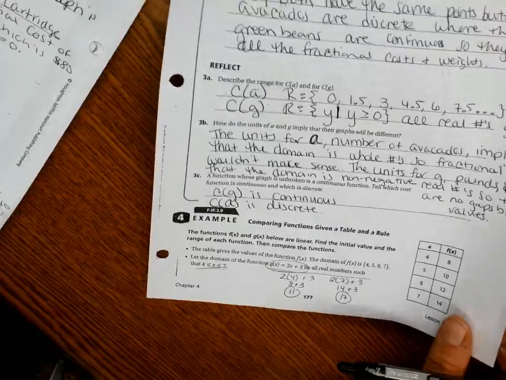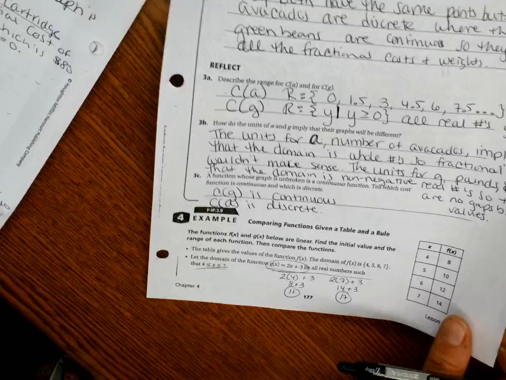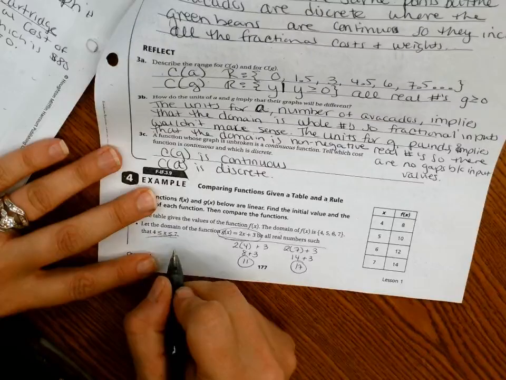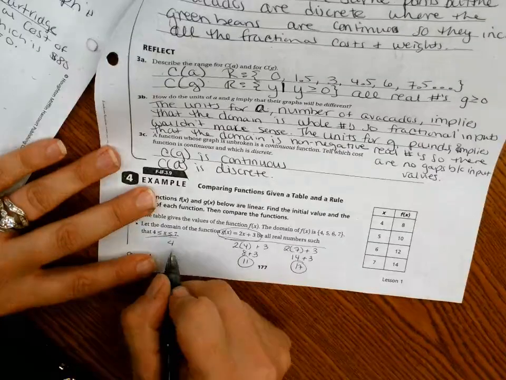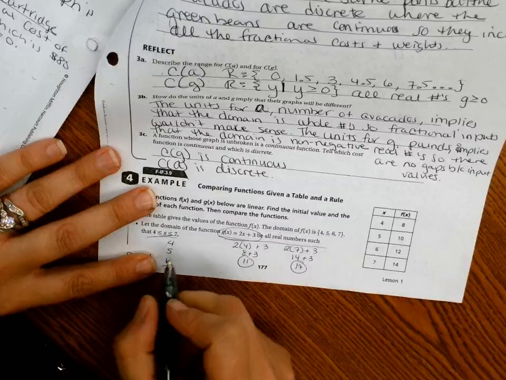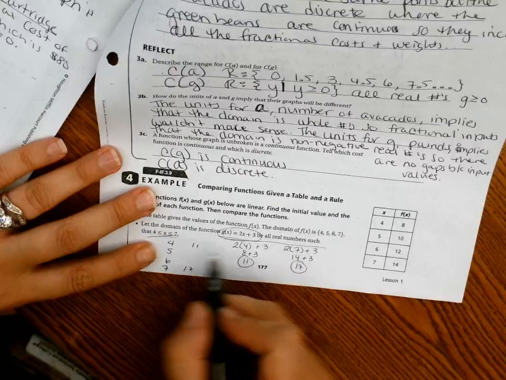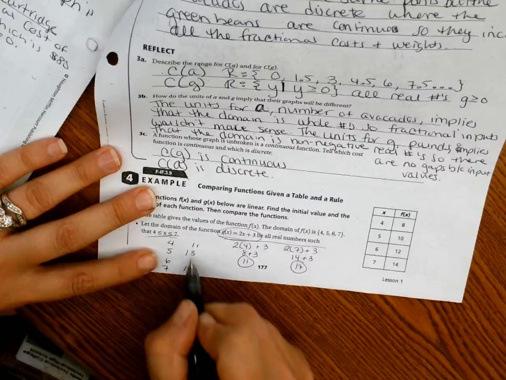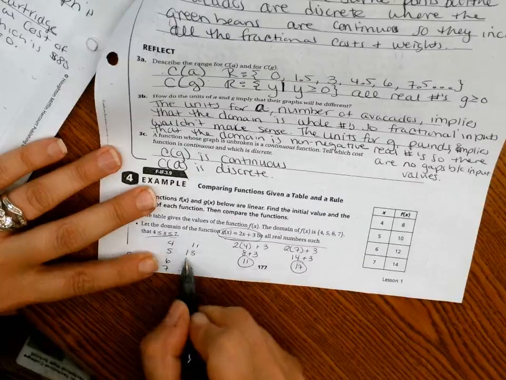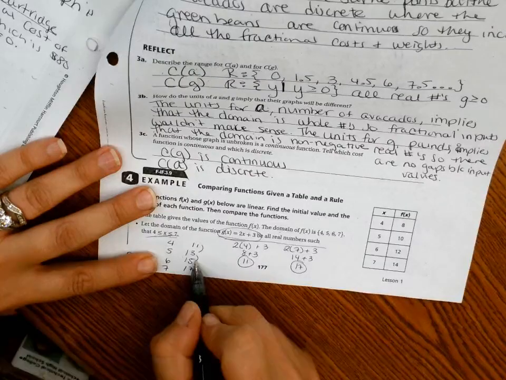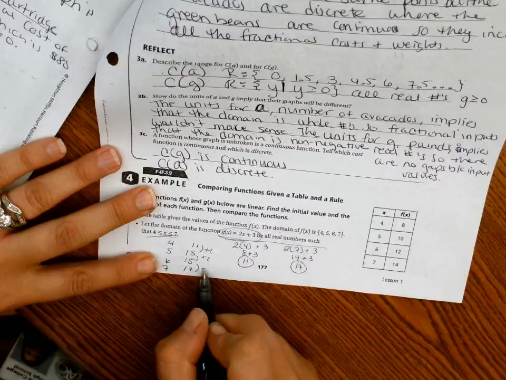G of x, if we're plugging in a 4, 5, 6, 7. So for 4 we got 11. For 7 we got 17. If we plugged in a 5, that'd be 10, 11, 12, 13. If we plugged in a 6, that'd be 12, 13, 14, 15. So these are going up 2 each time also. So it also has a common difference of 2. Okay, so they both have a common difference of 2. Can you tell that f of x and g of x in the example are linear? They are linear, right? They're going up 2 over 1, up 2 over 1. Yes, they both have a slope of 2.